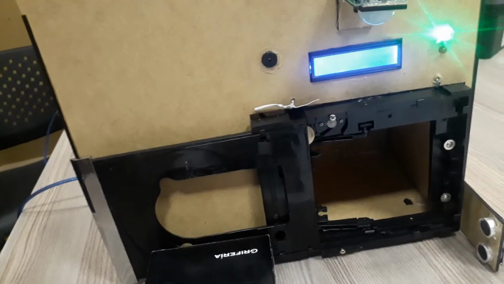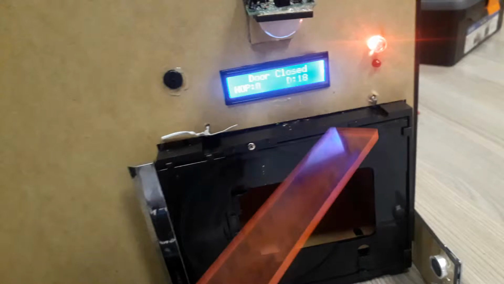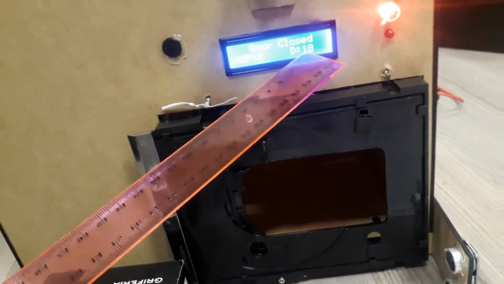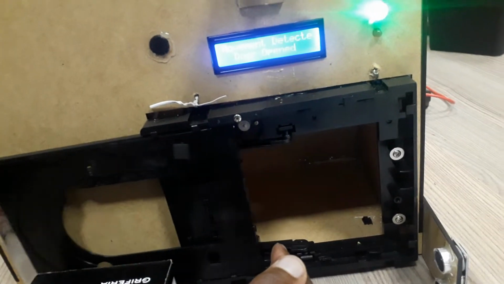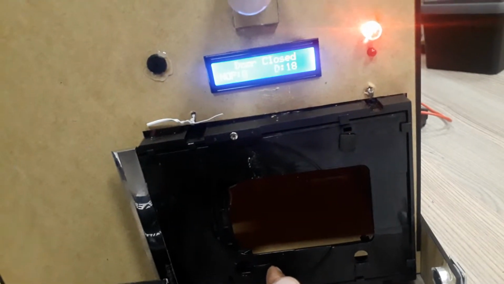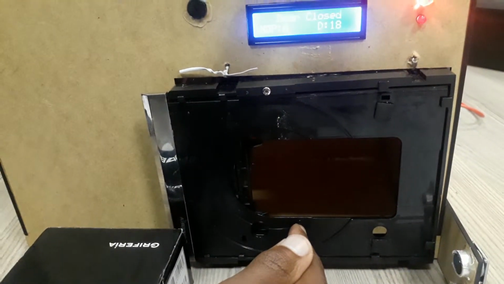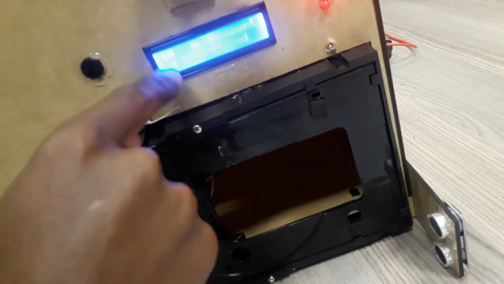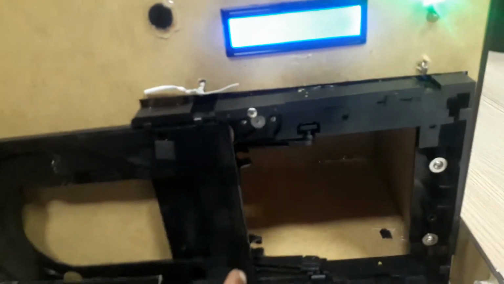As you can see that there is no movement. And the distance across the ultrasonic sensor is 18 centimeter, and number of people is 0. When I decrease it, notice that I'm making motions. That is why the door is opening and closing. Now the distance is 10 centimeter. There is one person at the door. The distance is now 9 centimeter. 2 people at the door.